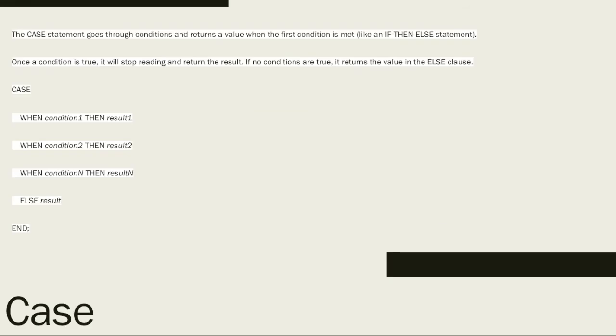Okay, case. The case statement goes through conditions and returns a value when the first condition is met. It is very similar to an if-then-else statement. Once a condition is true, it'll stop reading and return the result. If no conditions are true, it returns the value in the else clause. This is the example for the syntax.